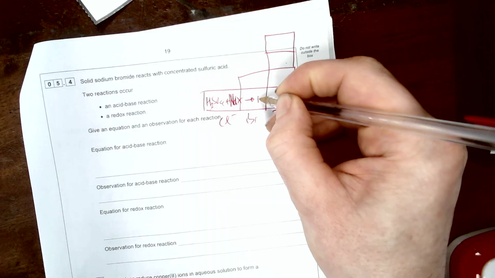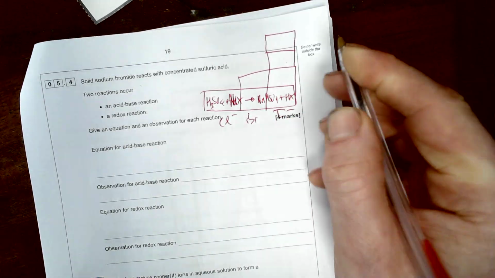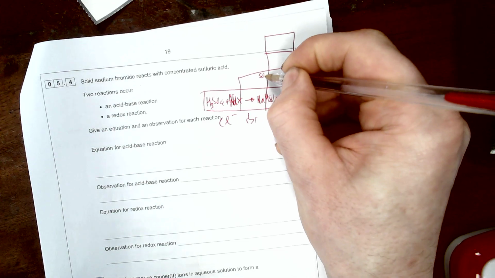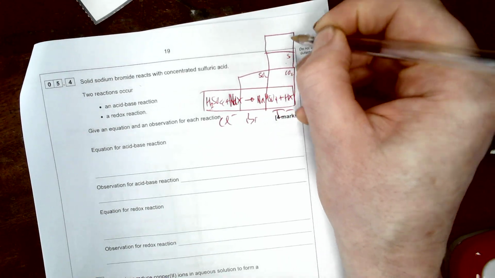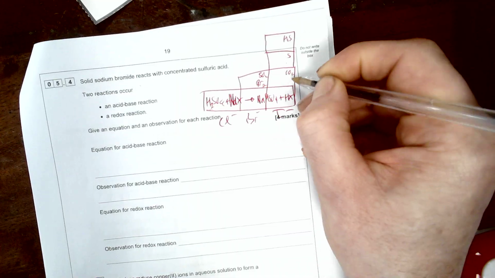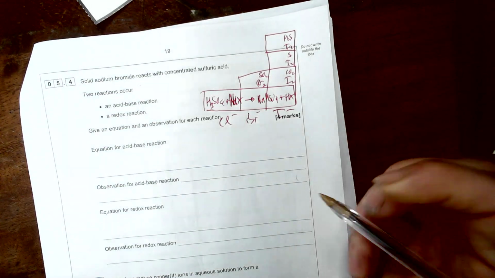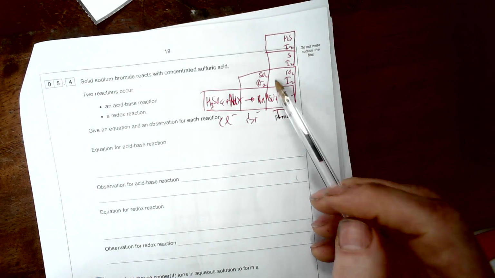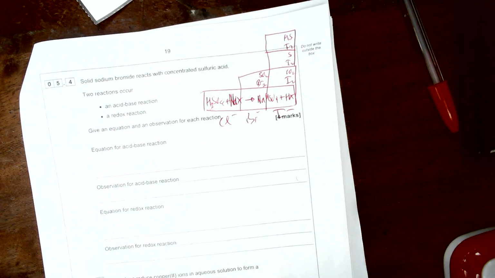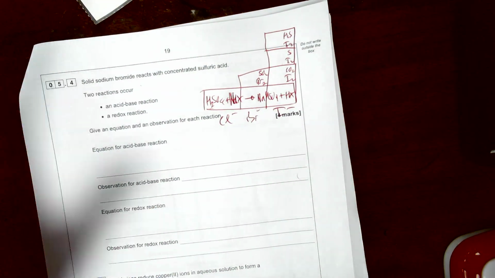H2SO4 plus NaX makes NaHSO4 plus HX. This makes SO2, this makes SO2, this makes S, this makes H2S. You've got Br2 there, I2, I2, I2. There's my completed diagram. Now, I know what I'm doing. If you don't know what I'm doing, you need to do some work, don't you? You've got your exams coming up. A lot of people did know what they were doing, so well done to you.